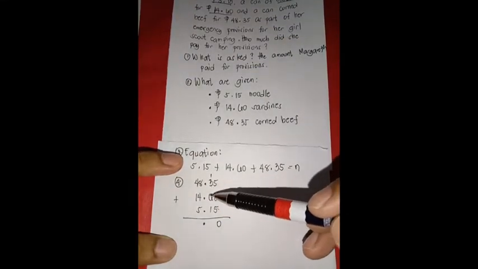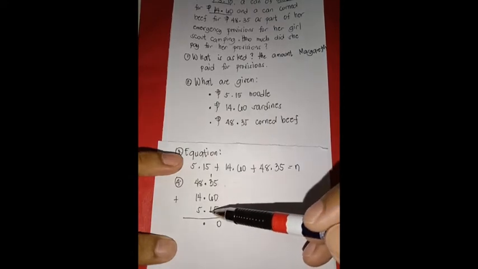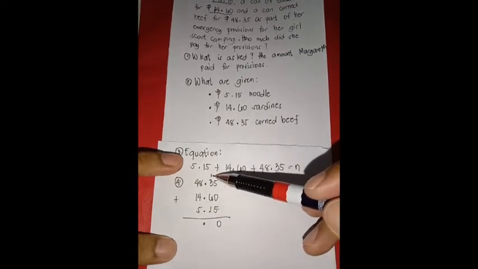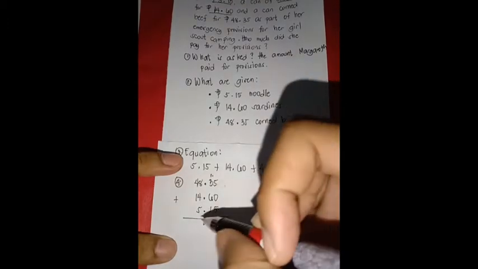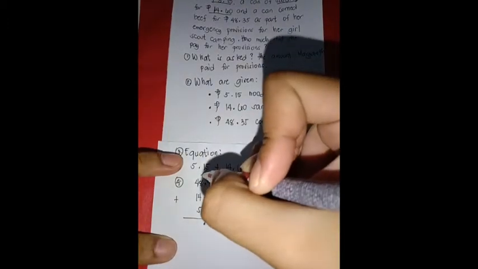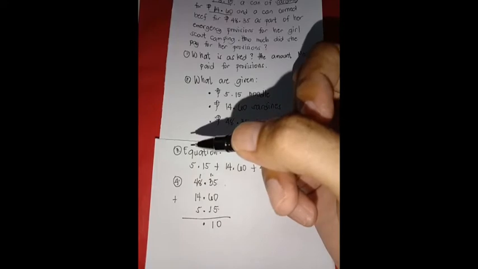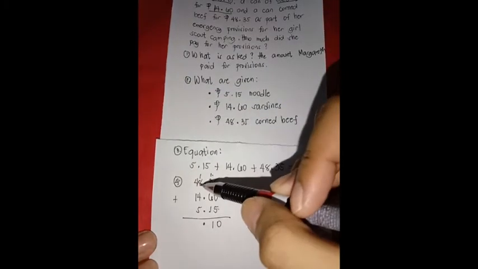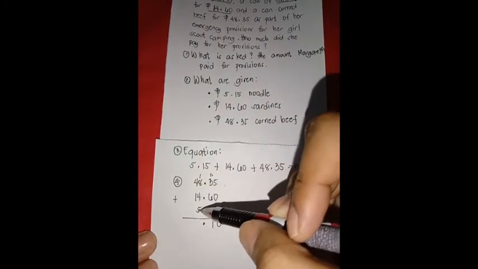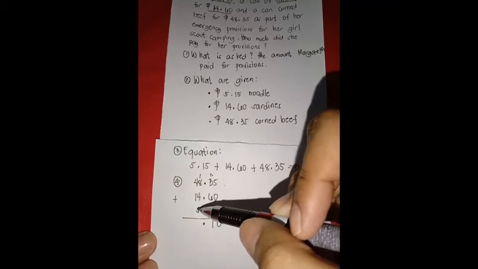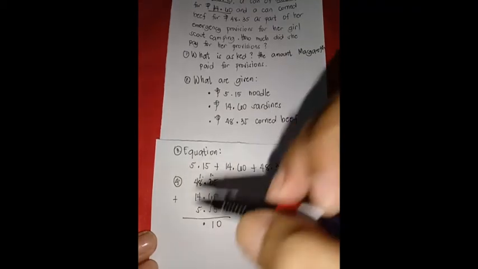Carry 1. So 3 plus 6 is equal to 9, plus 1 is equal to 10, and then plus yung carry which is 1 is equal to 11. So carry 1 ulit. Next, 8 plus 4 is equal to 12. 12 plus 5 is equal to 17, and 17 plus 1 sa carry is equal to 18.